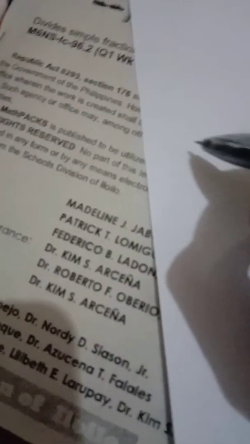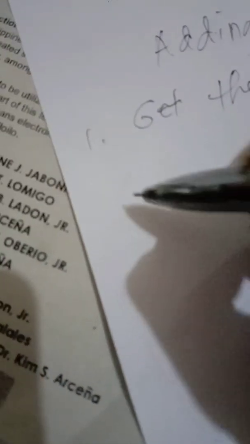First step is to get the LCM. After that, you make the LCM the denominator.